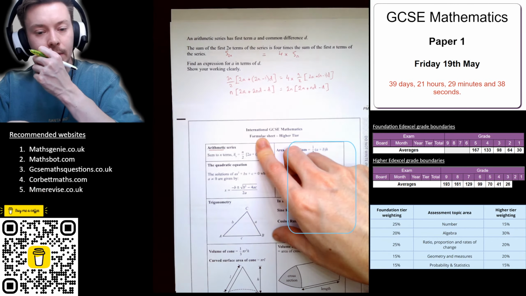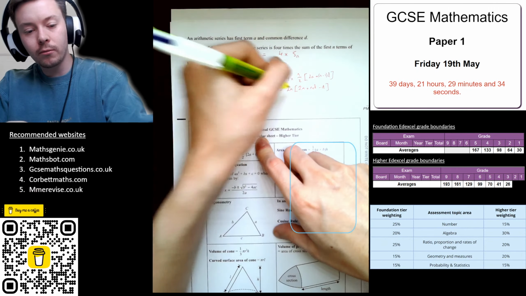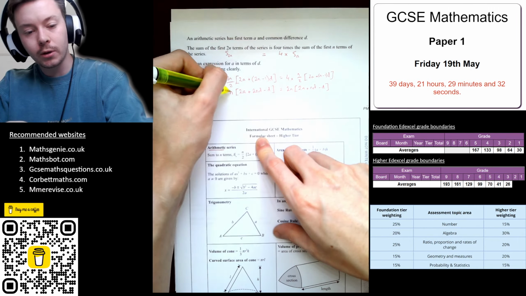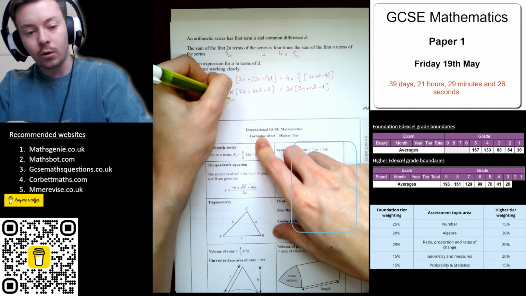Okay. Now at this point I can see that I've got n's on both sides, so I can cancel those n's out, essentially dividing by n on both sides.